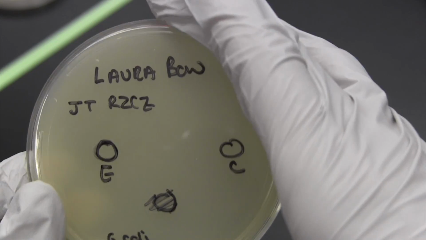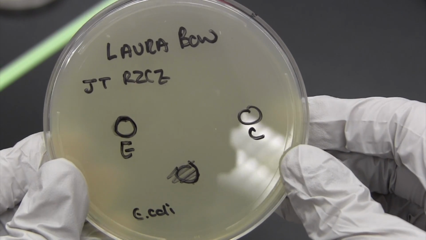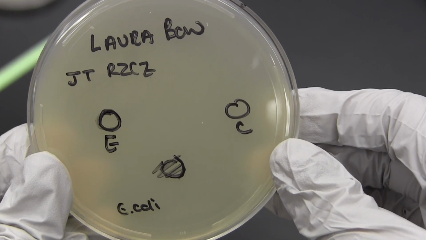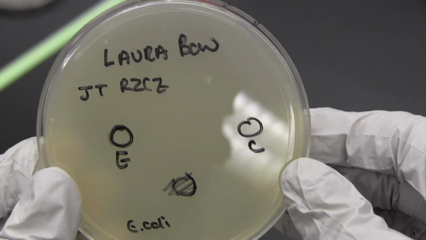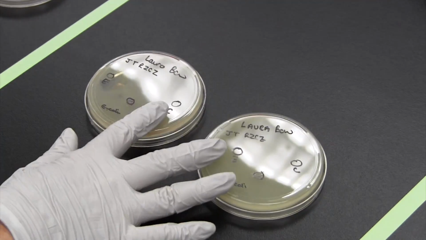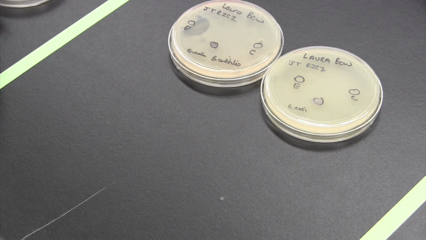But interestingly, that same isolate did not show any activity of the chemical extract against E. coli. So again, you're going to have varying results depending upon the tester strain that you're using in your agar overlay, as well as the initial bacteria that you're working with.